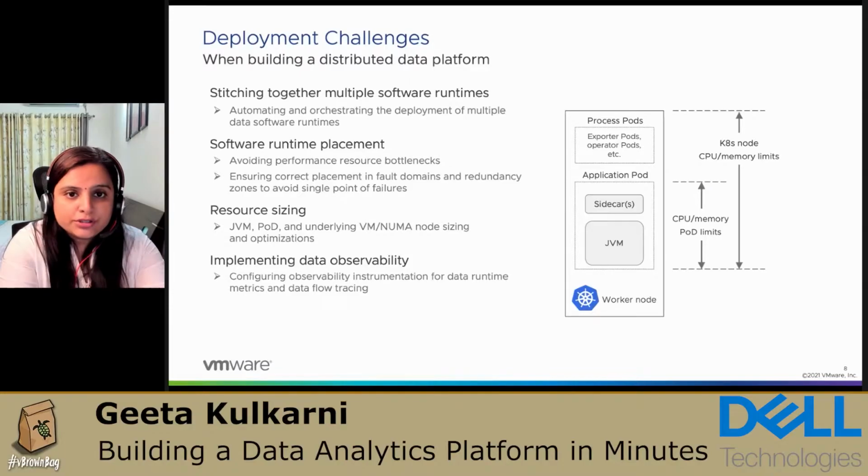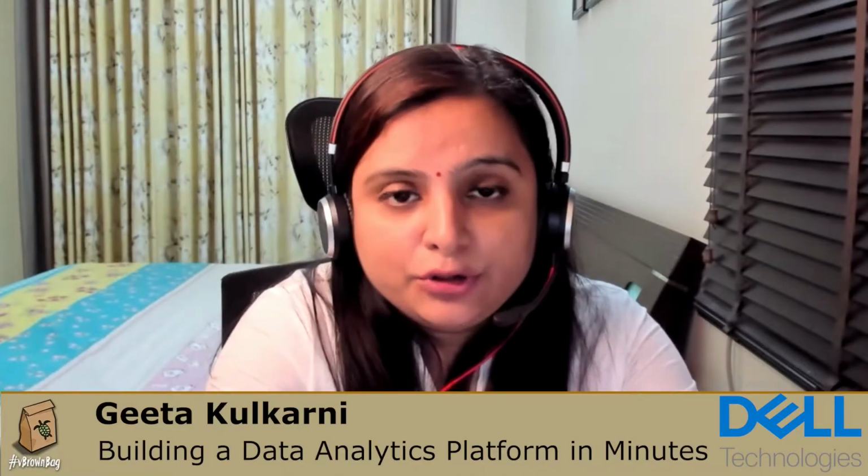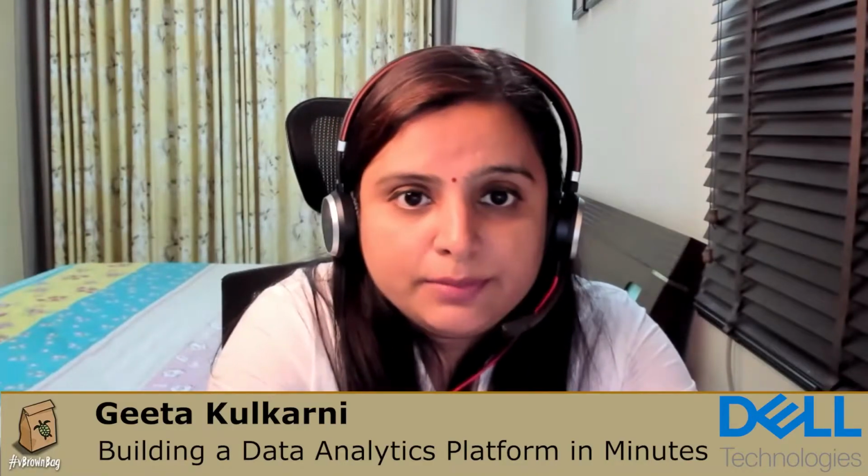For your server, and for your software runtimes, they would have to be collected, processed, and aggregated, and that adds to the complexity of the query on the observability framework portals. So this creates a new complexity when you are trying to configure the observability for your data platform.